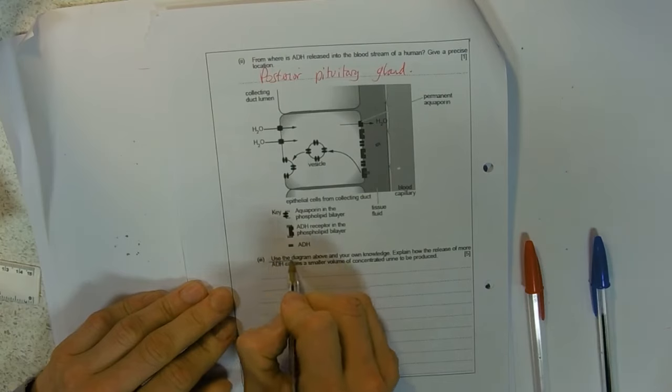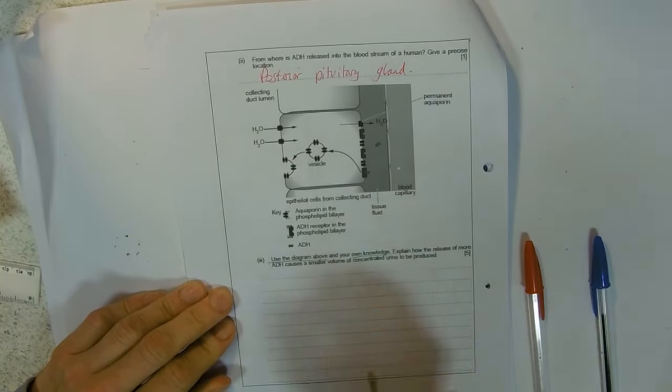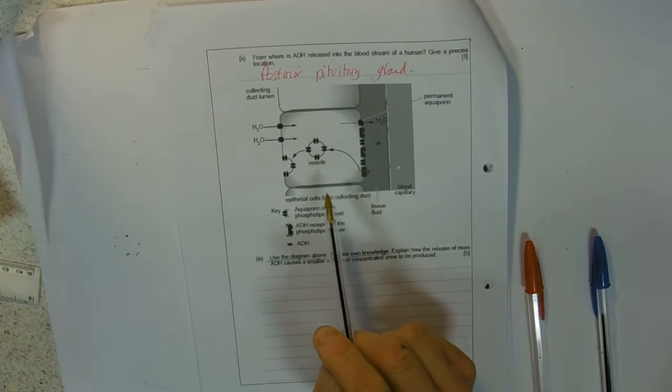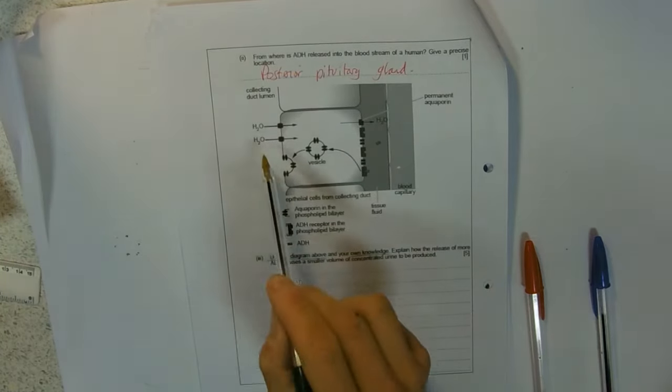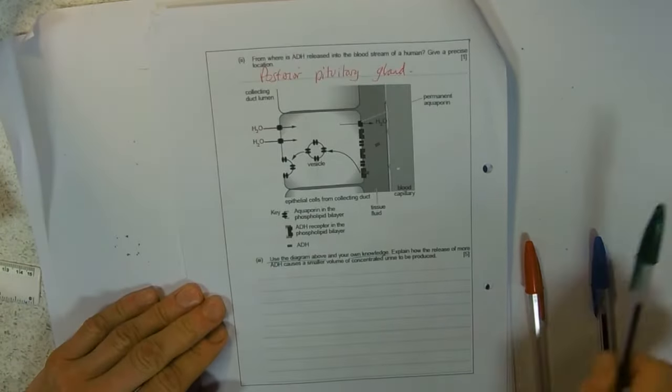So use the diagram above and your own knowledge. So a bit from our notes and relating it to what we've got here. Explain how the release of more ADH causes a smaller volume of concentrated urine. So you know from your knowledge, more ADH makes the cells of the collecting duct more permeable. So more water gets reabsorbed into the blood. So we just need to use this diagram.